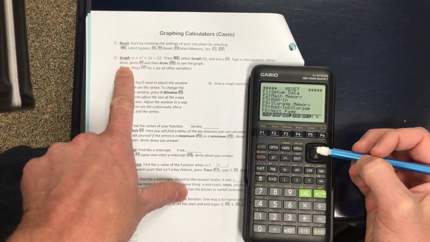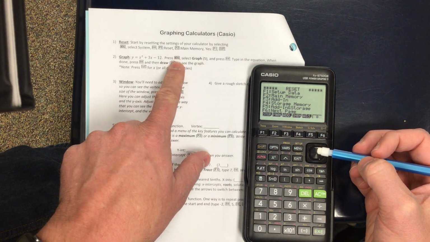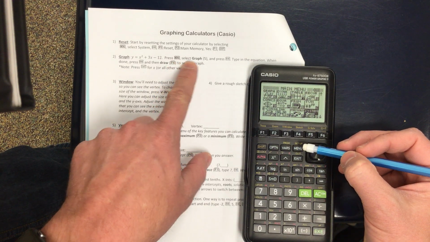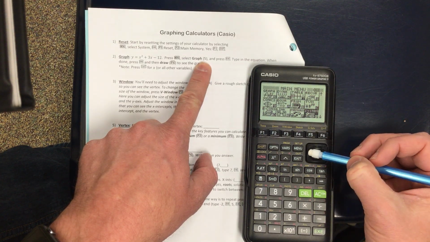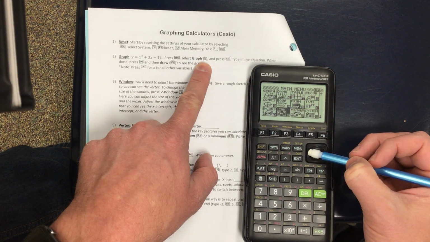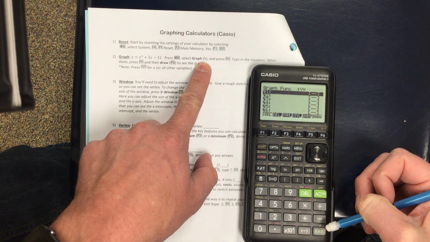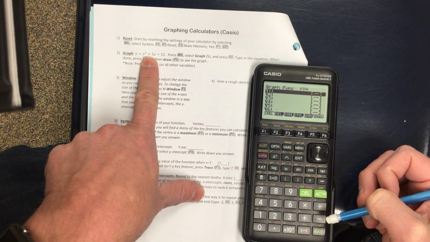Okay, so next we want to do graph. So to do any of this, we go to menu, and we want to choose number 5, which is graph. So you can either use your cursor to get to it, or you can just push 5. 5 is probably faster.